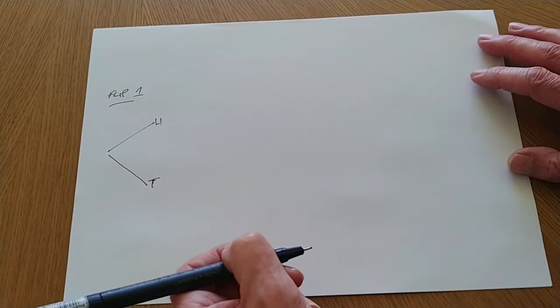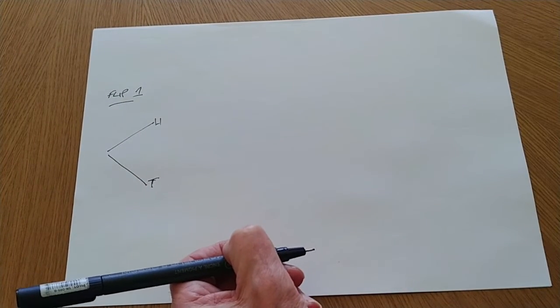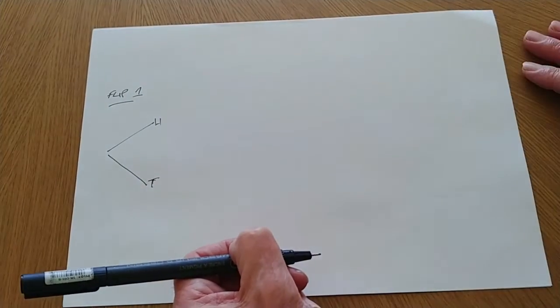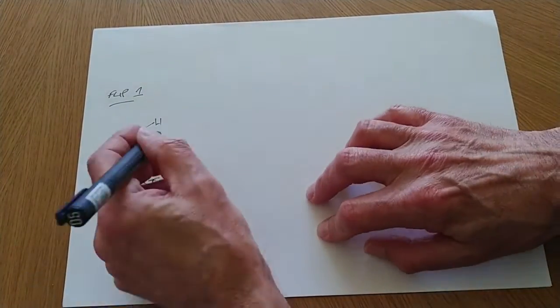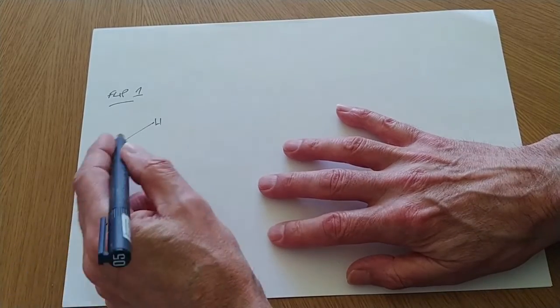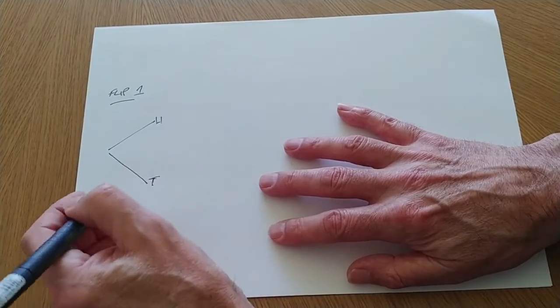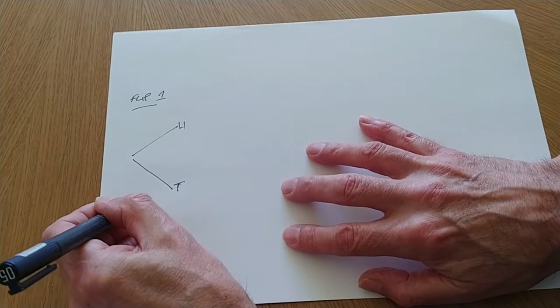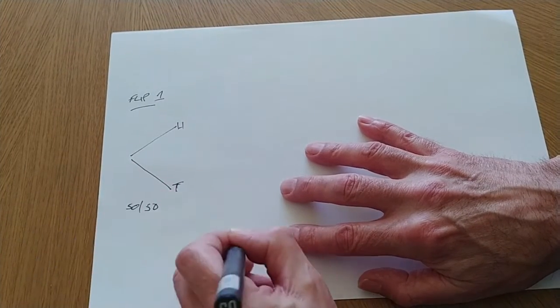Now, in principle, if you have a deep piled carpet, you could flip the coin and it might end up head on. But basically, we ignore that and assume it's going to come out like that. So we've got two possible outcomes, and we don't even need to think hard to know that the chance of either one coming up is what we would call 50-50.